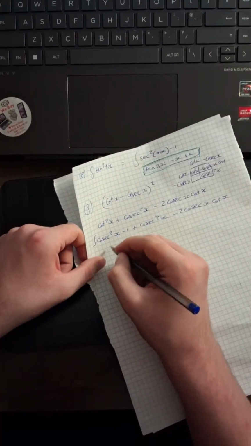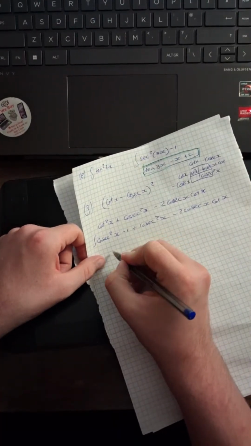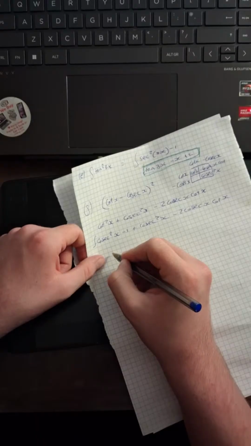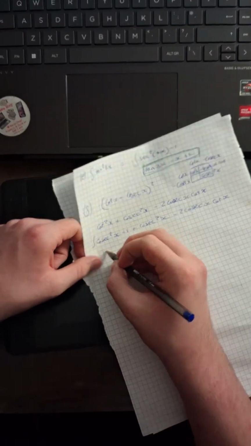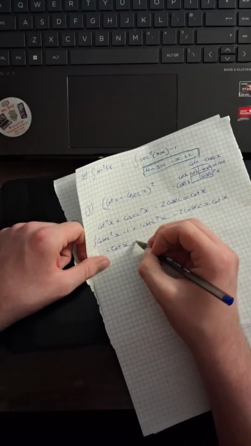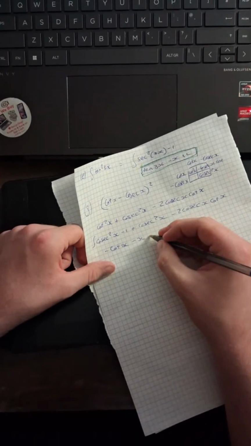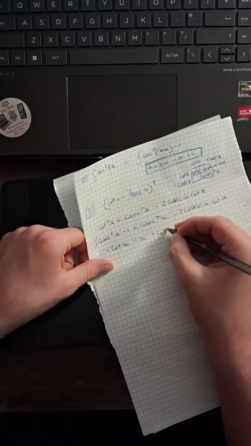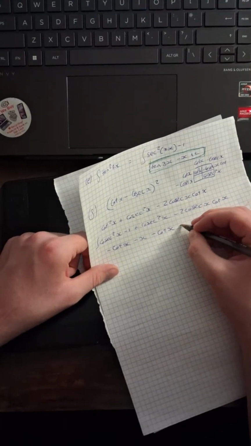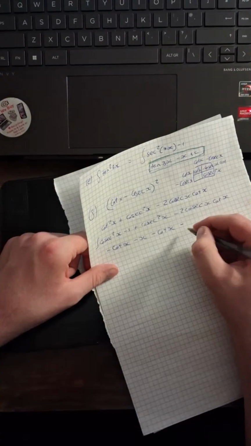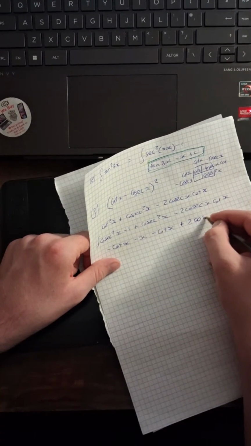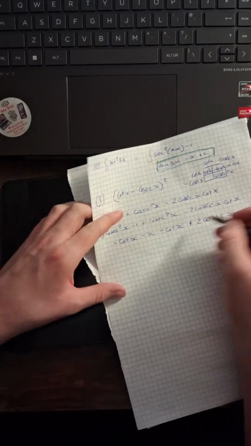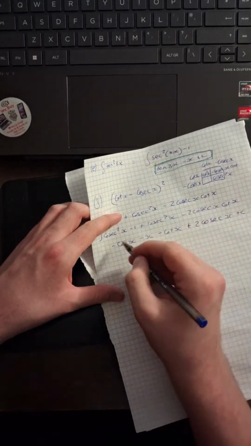So cosec squared x integrates to minus cot x, minus x, and minus x minus cot x, plus 2 cosec x plus c, and that would be the answer.